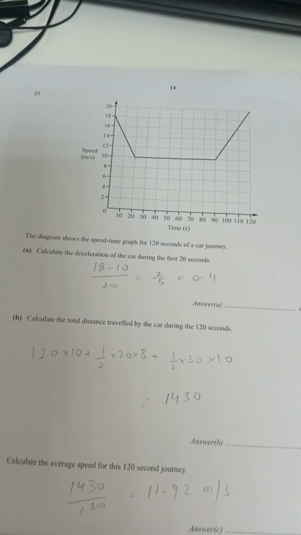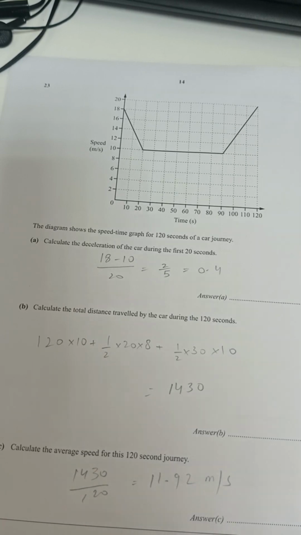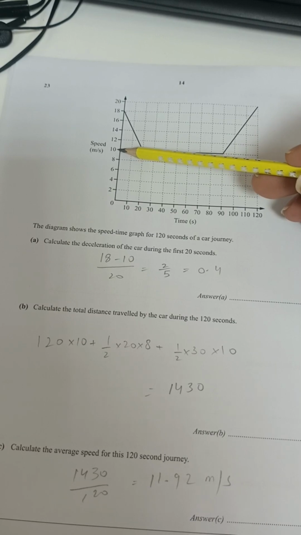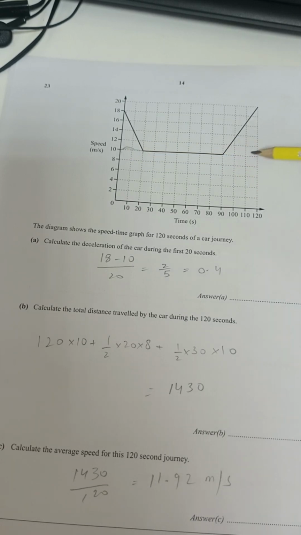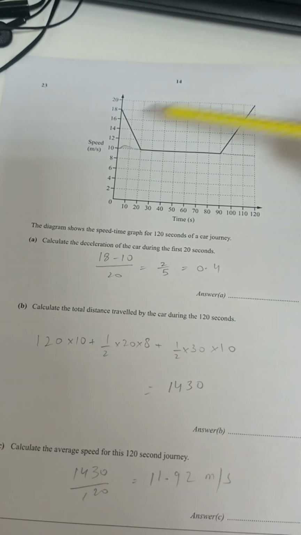Calculate the total distance traveled by the car. So basically the area under the graph is your total distance. If you see, this much of the area is a rectangle, and then we have two triangles, so you can simply apply the formula of rectangle and the two triangles.